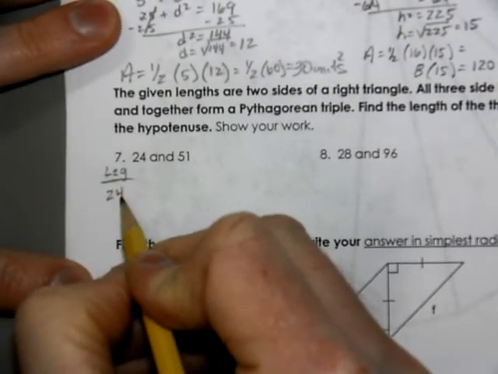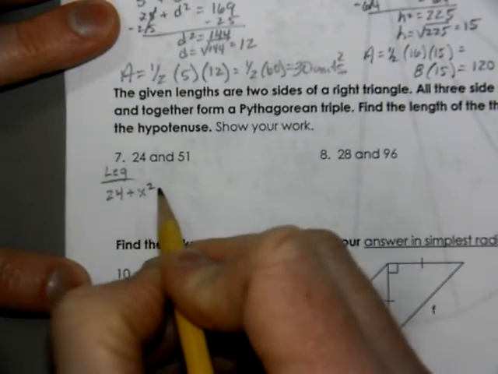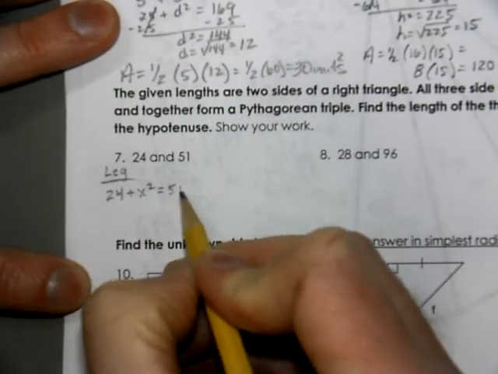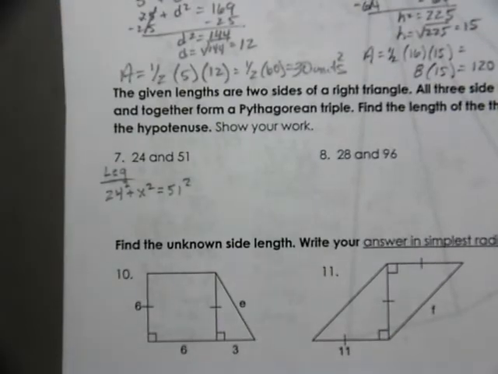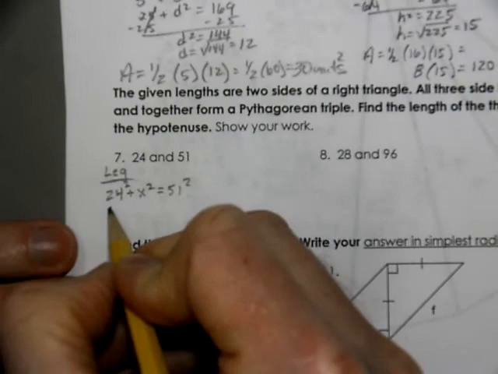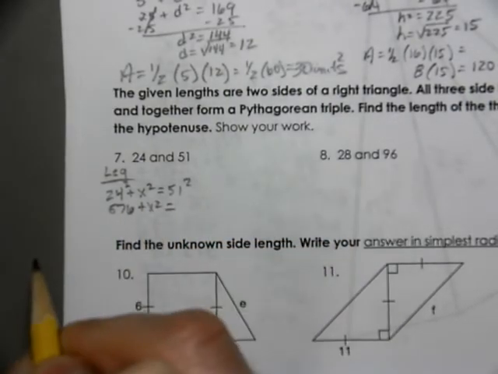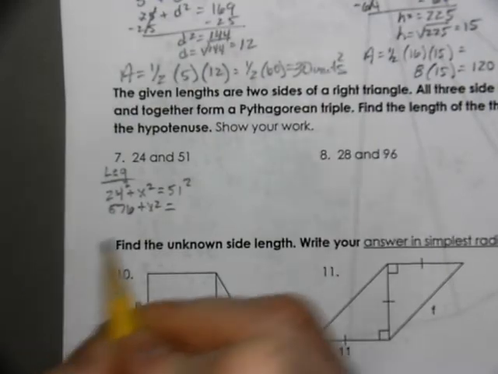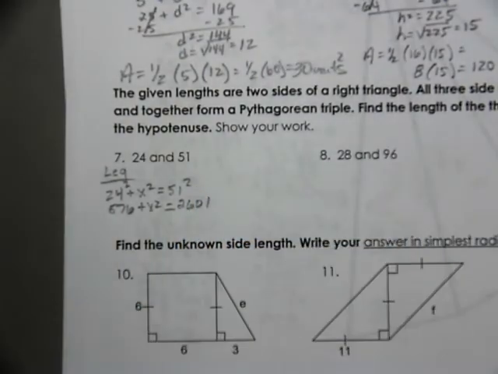So we'll say 24 plus x squared, because it's leg squared plus leg squared equals hypotenuse squared. So 24 squared. And when we come up with those calculations, we get 576. And 51 squared, we'll get 2,601.